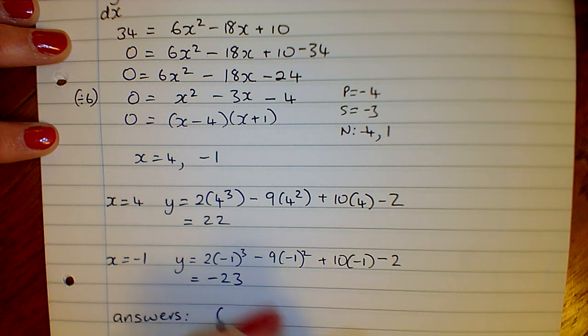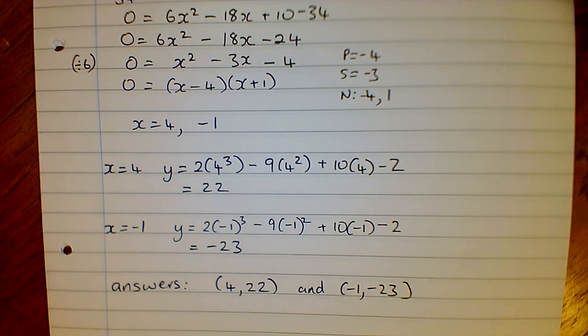So this time we have two answers and our coordinates are 4, 22 and minus 1, minus 23.